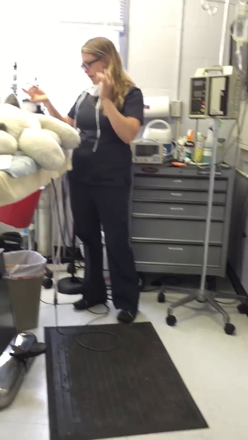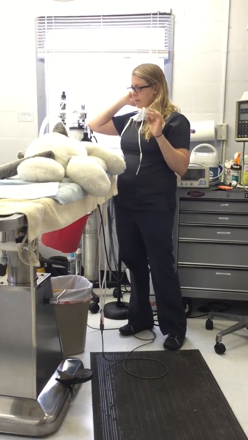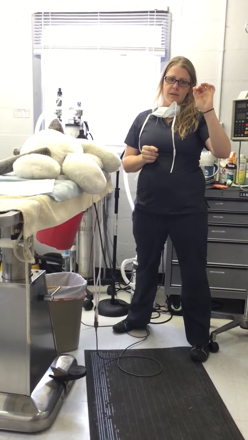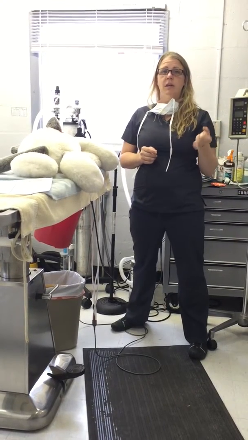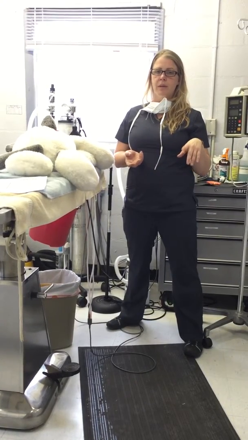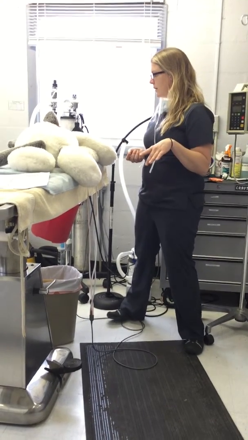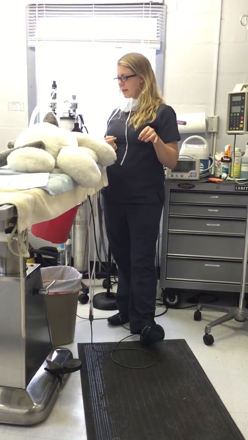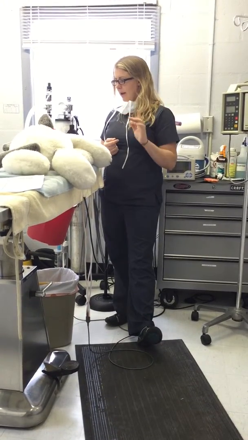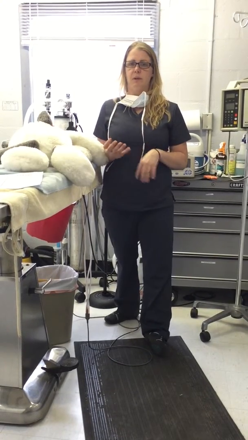So we have the palpebral, we discussed the pedal, we discussed the ear flick, and then the corneal reflex. That's the one where we have our light reflex, where if we shine the light into the eyes, we'll still get dilation or constriction. That usually disappears right about stage 3, plane 3, sorry. And once they get too deep, if they get into stage 4, that's usually when they can get a little bit of respiratory depression.